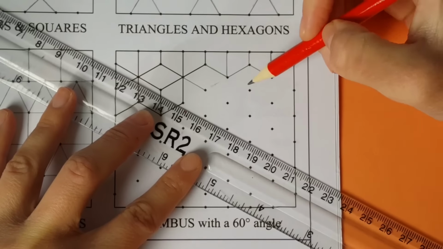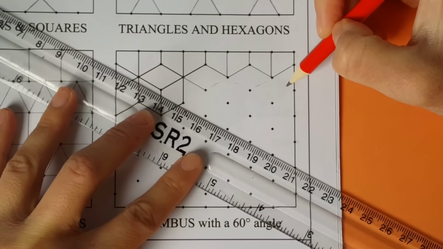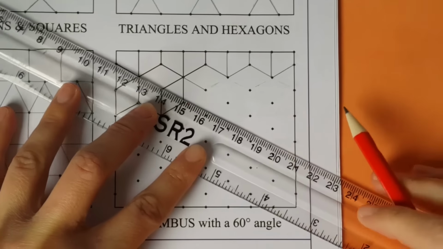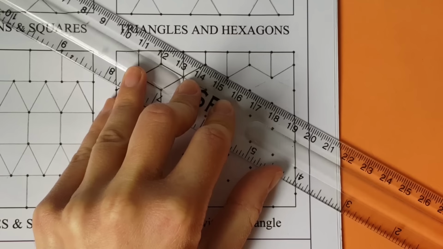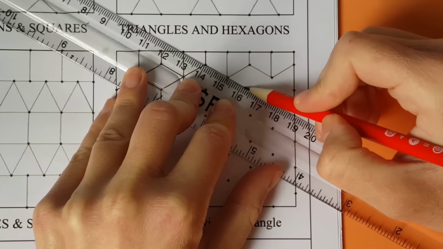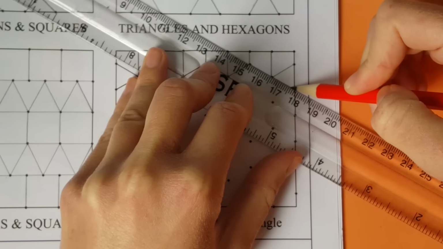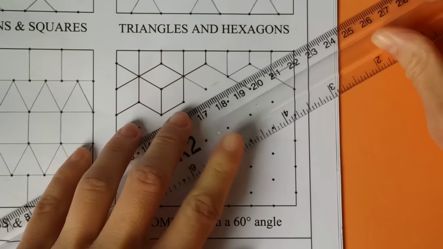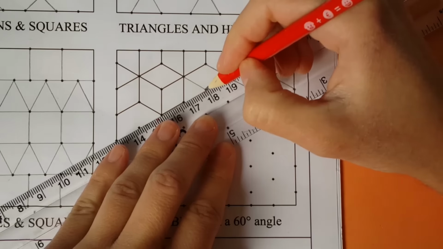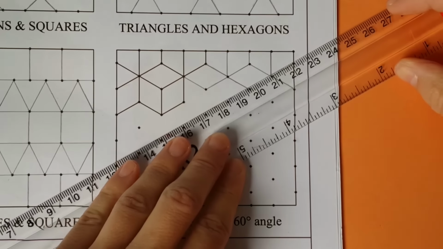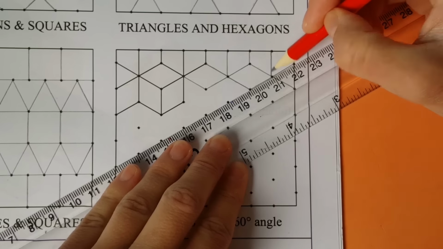Now here I'm pre-marking where the lines are going to be to avoid confusion. Make sure that when marking, you mark with a light line that would be easy to erase afterwards. Always first align your ruler with the dots going in the same direction and then draw your line.